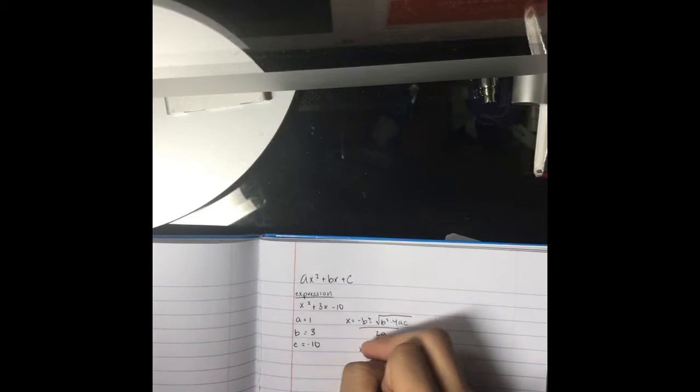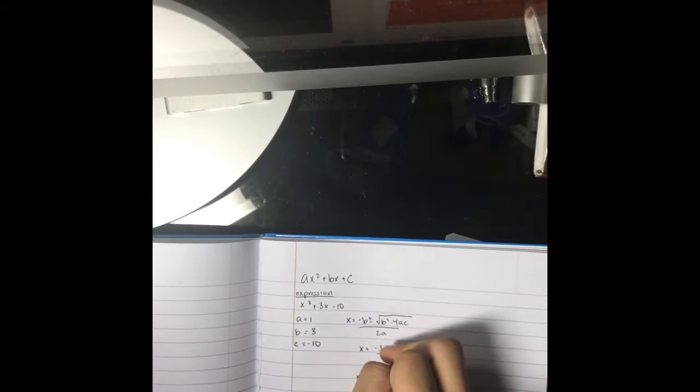So first we'd keep going with this, negative 3 over 2 plus or minus, and this would equal negative 4 times 1 times negative 10 is 40, and a negative times negative is positive, so it'd be plus 40, so it'd be 49 over 2, and that would equal a 7 over 2. So we'd have a plus and a minus.